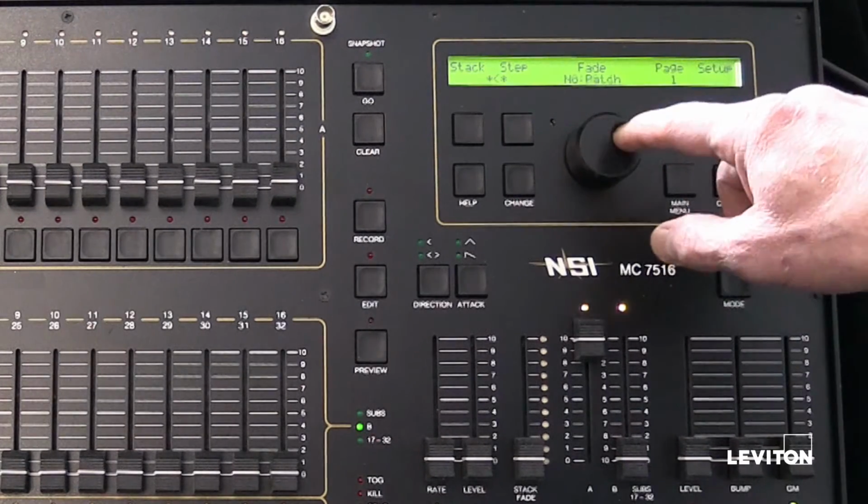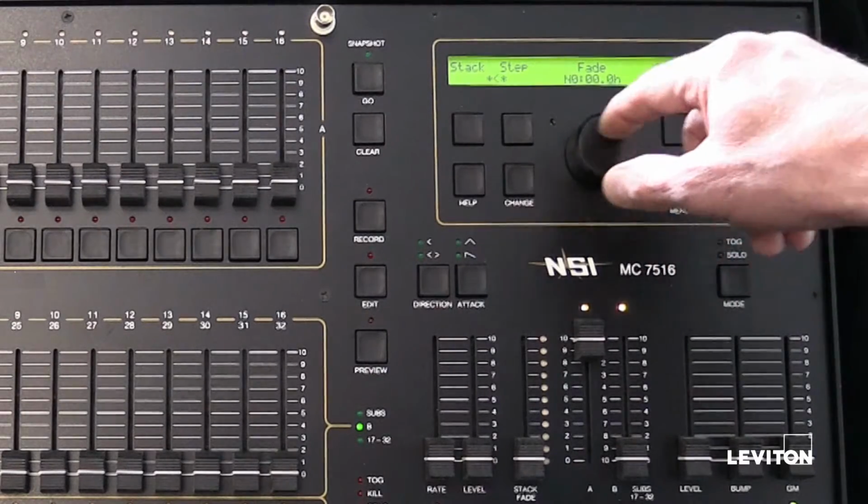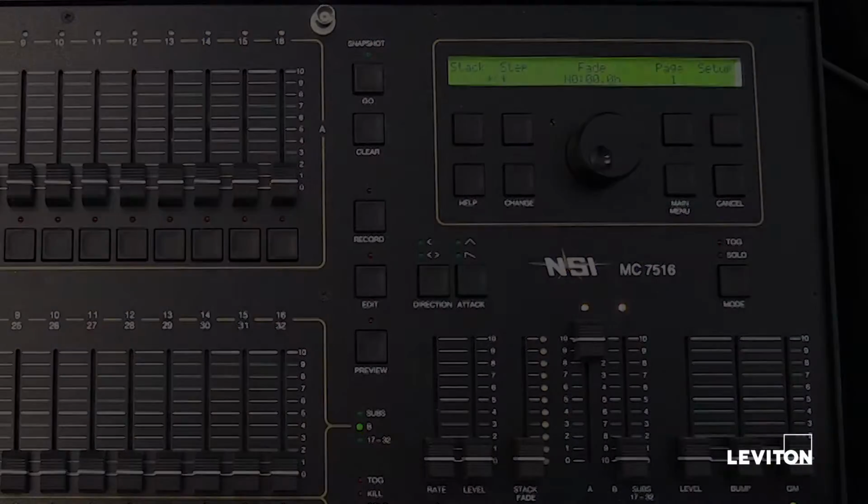One way you can prove that everything is working is to rotate the knob around, see it goes to 2 hours, bring it back down to 0. You'll see that the time took over, but the N and the H from no patch is still showing.